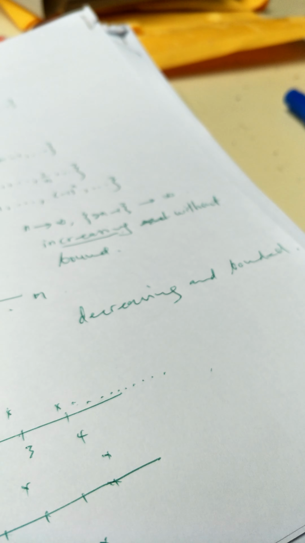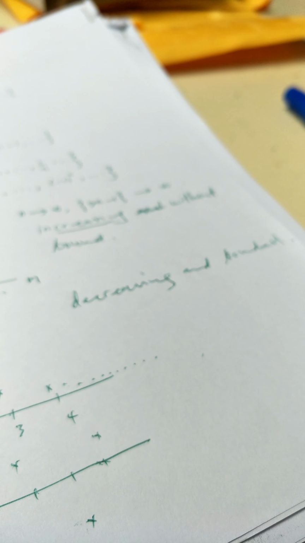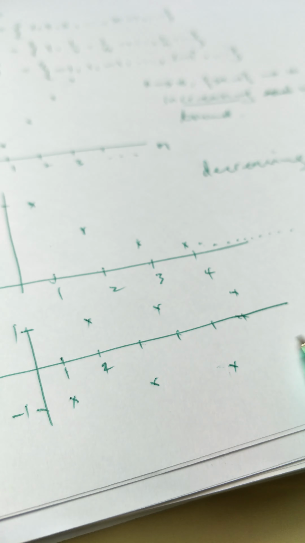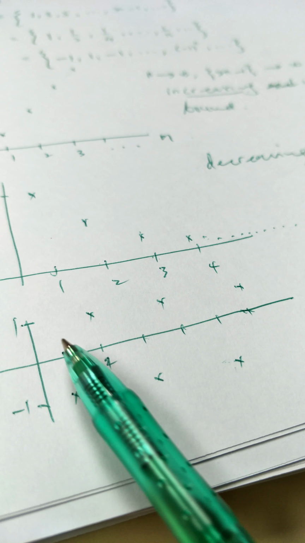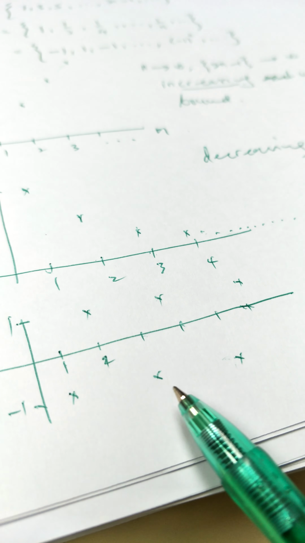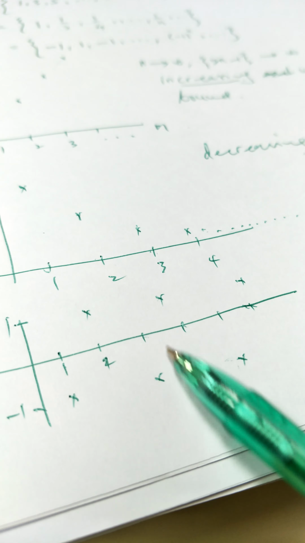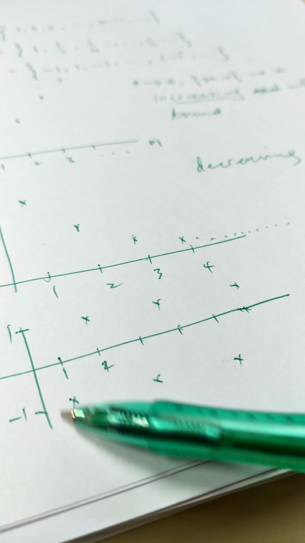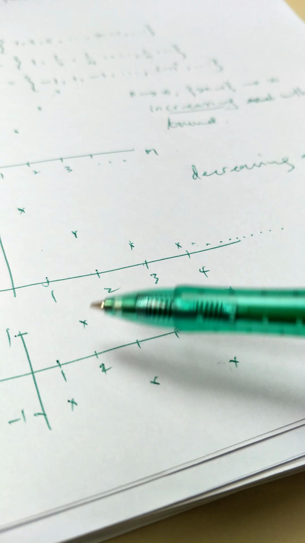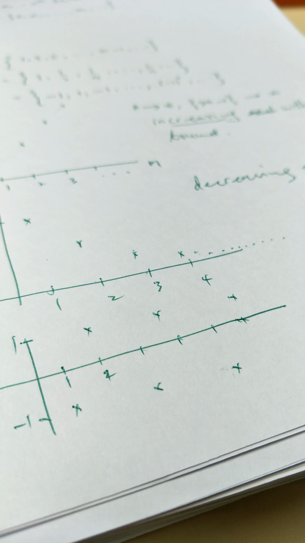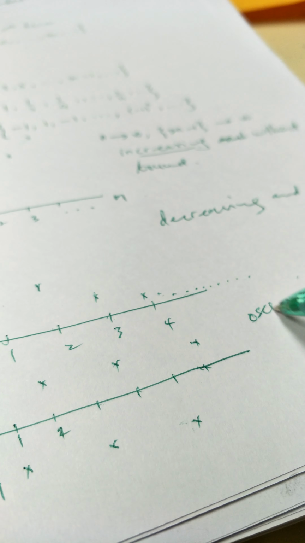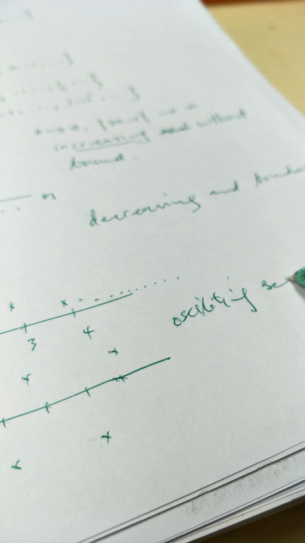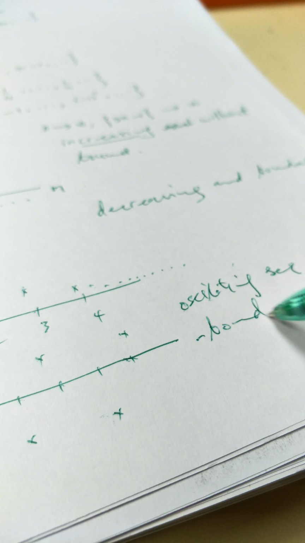Alright, so those two examples. What about this example? Here, this is 1, this is -1. You can see for this example, as we increase n, the sequence will not exceed 1 and will not be smaller than -1. In fact, it's in between. The sequence oscillates between -1 and 1. So in this case, we call it an oscillating sequence. And it is bounded.